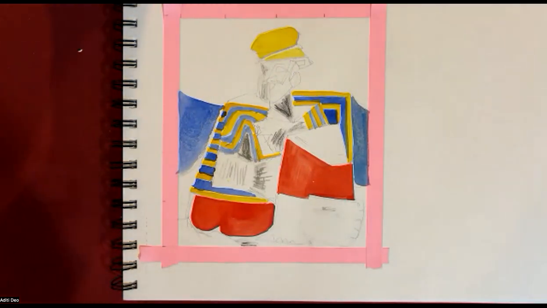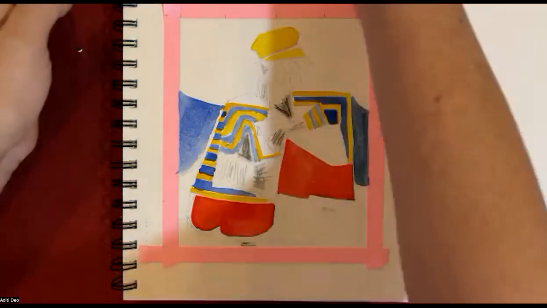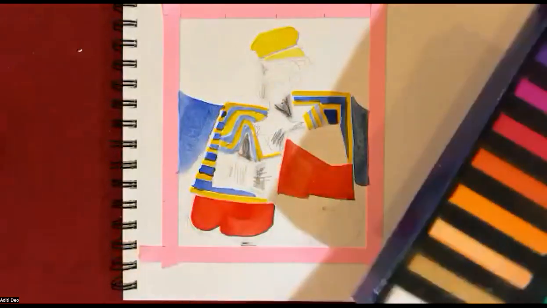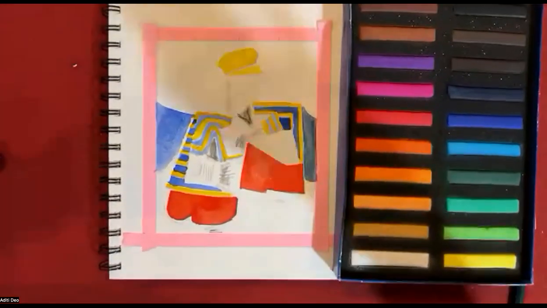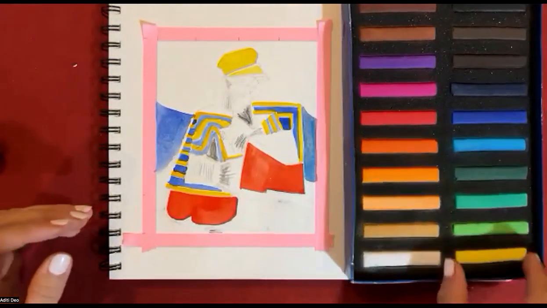Okay, so now I'm going to pull out my soft pastels to just test out how this works. I haven't worked much in soft pastels, though I've been fascinated with the medium.